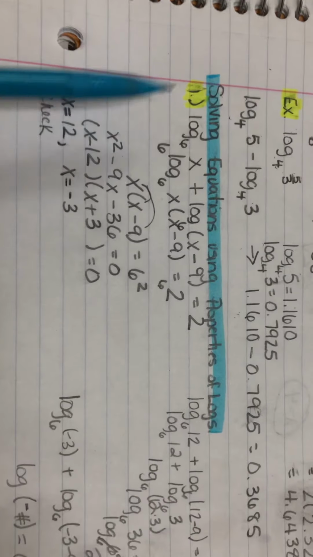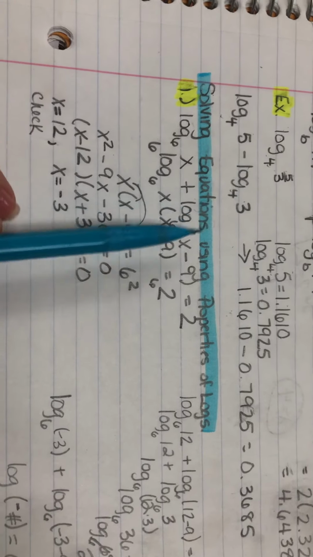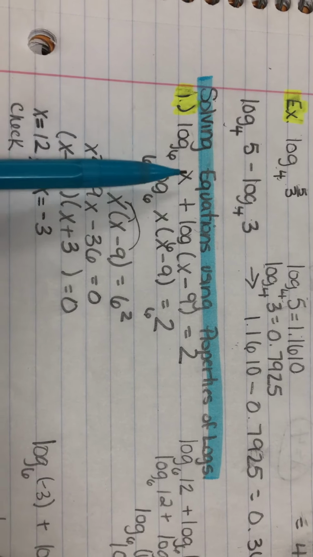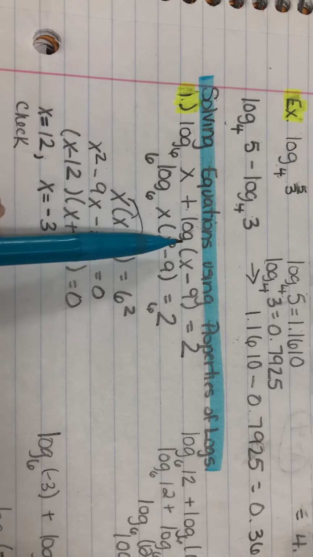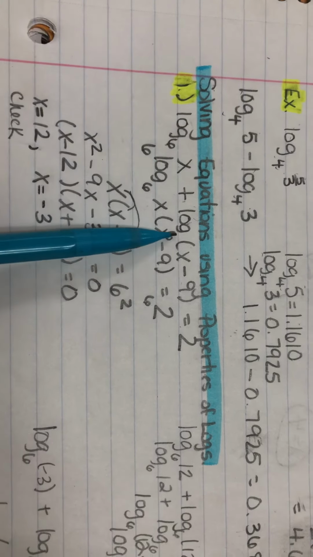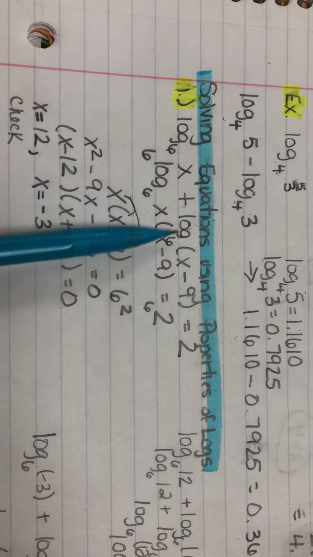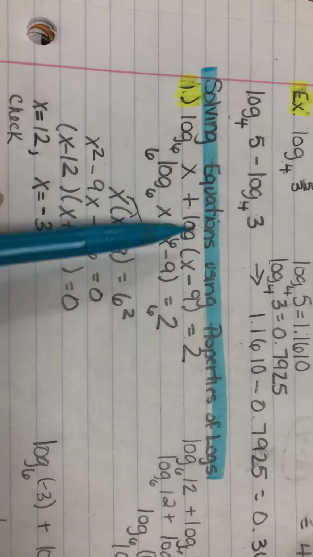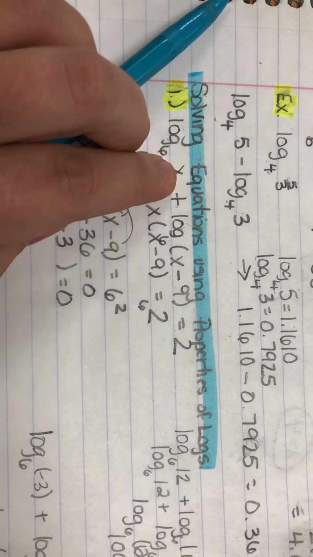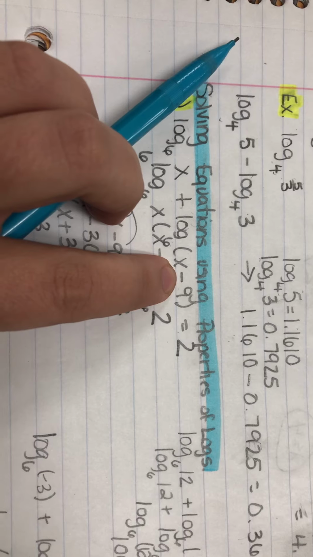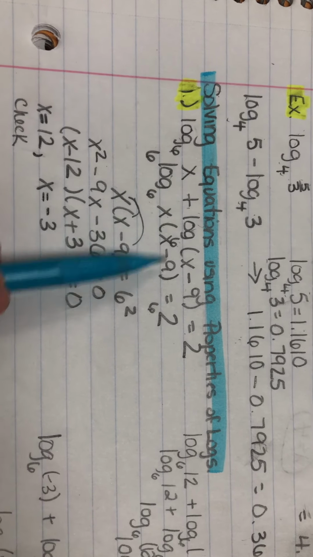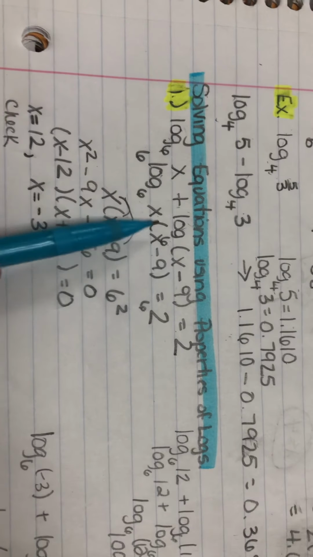So then we're gonna use the same logic, but we're gonna solve with variables. So we have log base 6 of x plus log base 6 of x minus 9 equals 2. So you have the same log here. Since they have the same log and this is addition, we can turn these 2 logs into 1 log and multiply x by x minus 9. Okay, so then I have log base 6 of x times x minus 9.